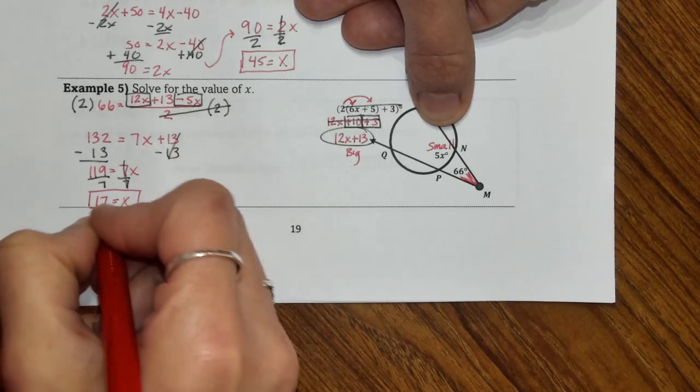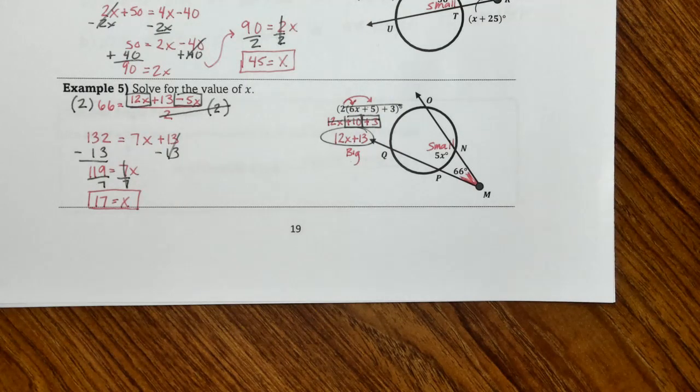A lot of different kinds of problems. Yes, they got gruesome, but you have to know how to do all of this. Please ask your teachers if you have any questions, or again, you can go onto YouTube and search for more videos. Just type in angles on the outside of circles.